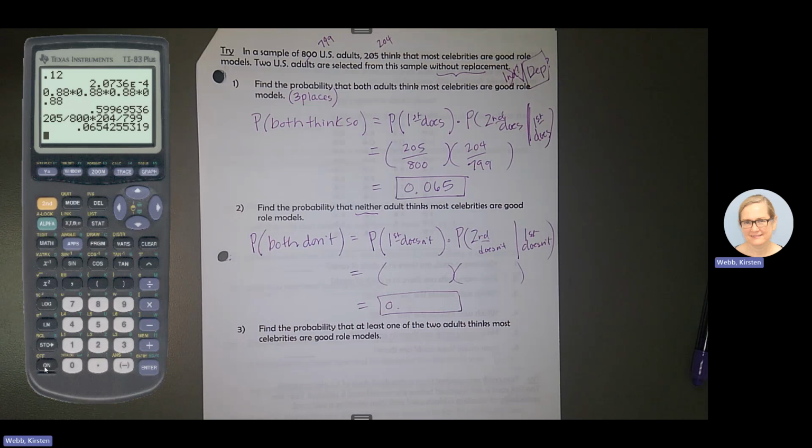Any idea how we could kind of turn our numbers around and talk about the probability someone doesn't agree with that?